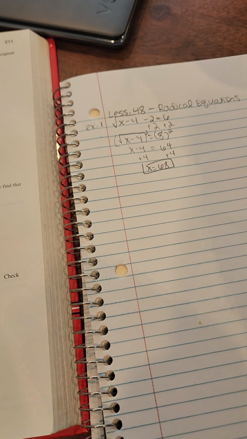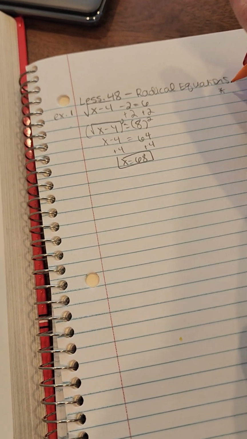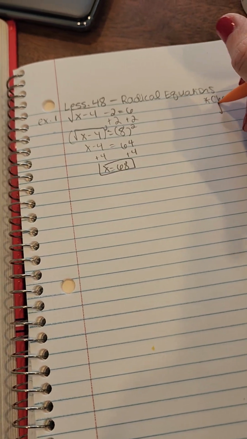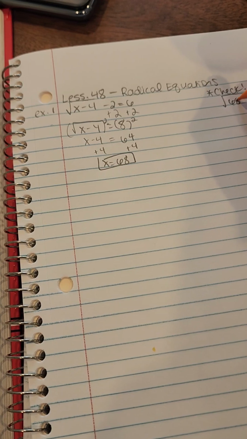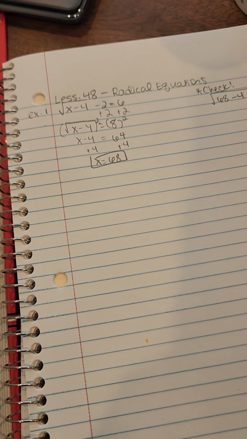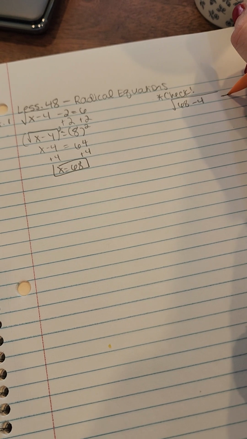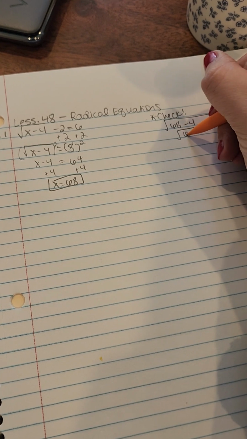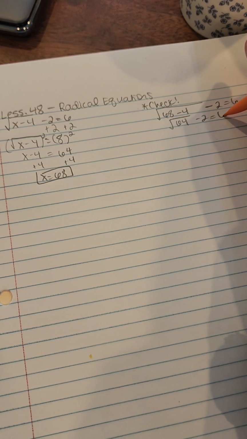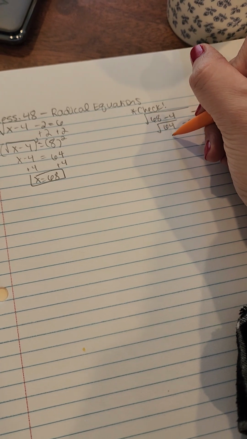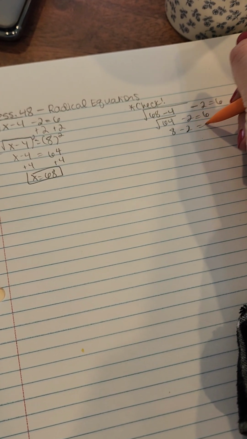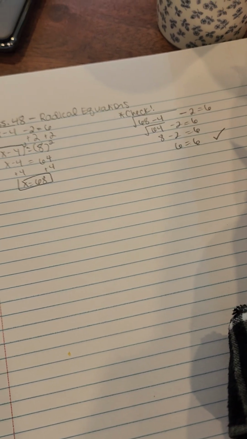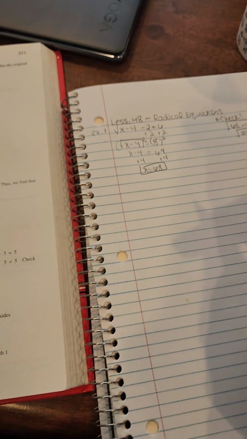Now, it's always a good idea to check. So I go back to the original problem, plug in 68 for x. 68 minus 4 under the radical. Sorry, I did a very big radical. 68 minus 4 is 64. Oh, that looks familiar. Square root of 64 is 8. 8 minus 2 equals 6. 6 does, in fact, equal 6. Yay! So the answer is correct. Okay, so that's example 1.